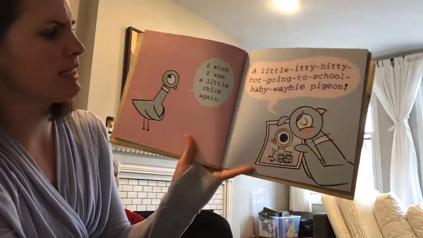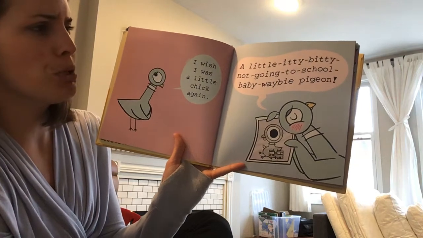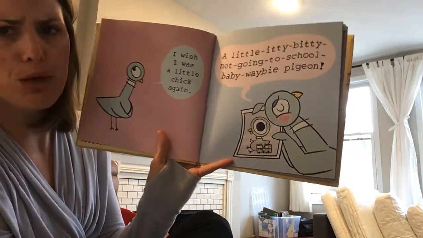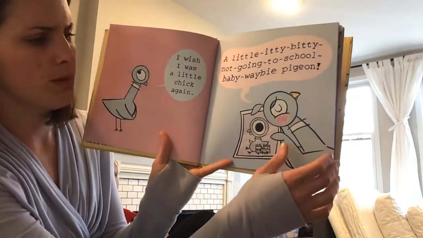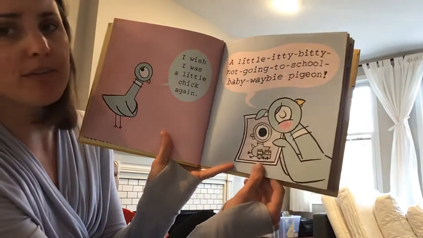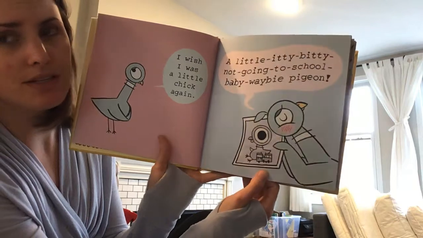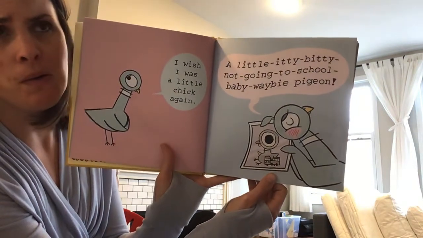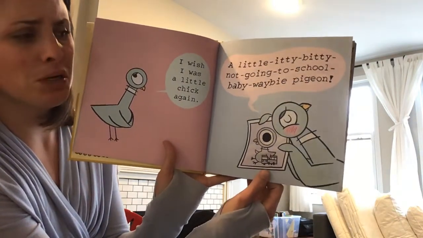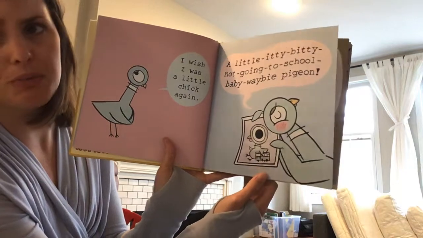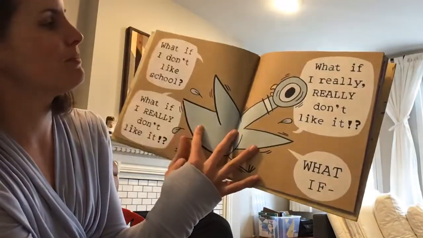I wish I was a little chick again. A little itty bitty not going to school baby weighty pigeon. So maybe he's feeling a little bit nervous about going to school because he's thinking, well, I don't really want to go there because I don't know what's going to happen. So I wish I was a baby when I didn't have to do this stuff.